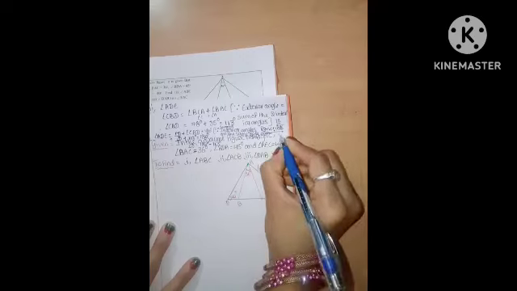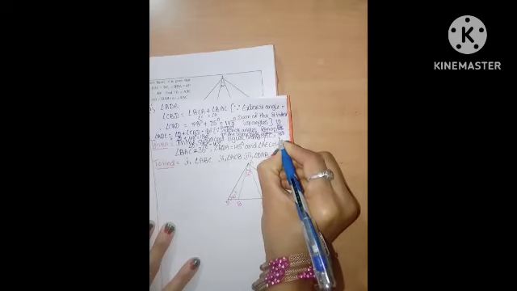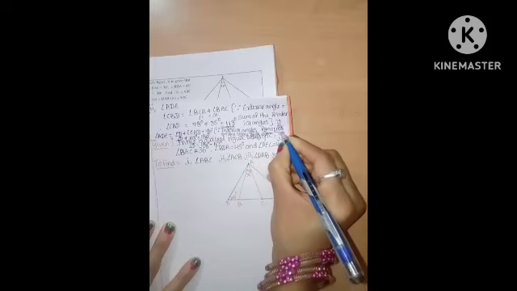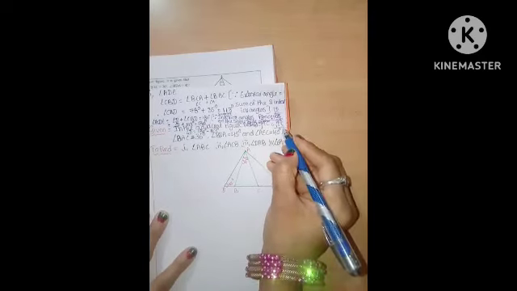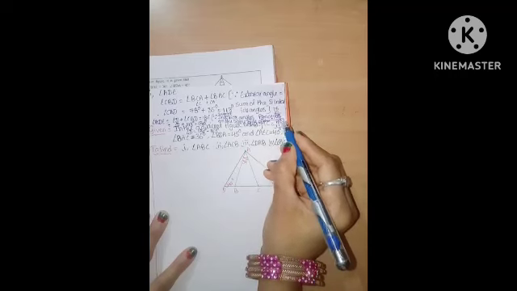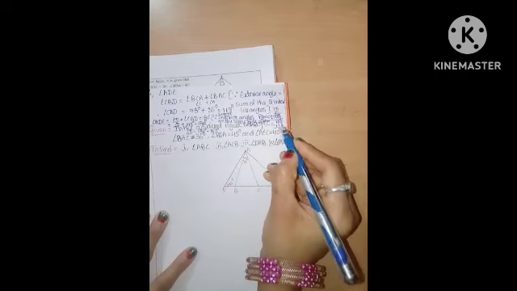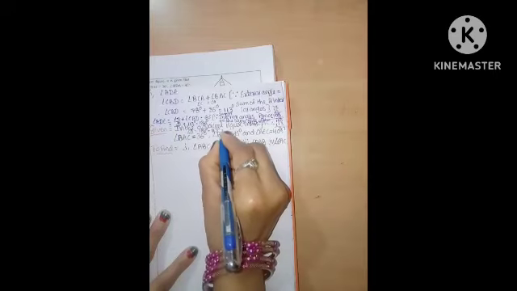Here it is 180 degrees minus 113 degrees. Subtracting: borrowing 10, 10 minus 3 is 7. Next, 7 minus 1 is 6. So angle D equals 67 degrees.